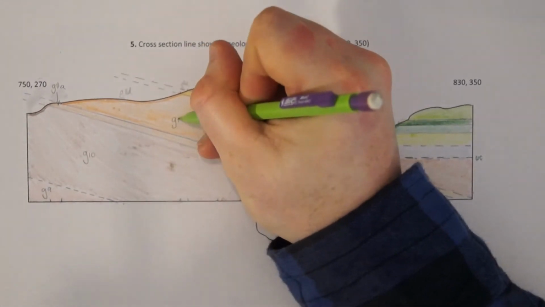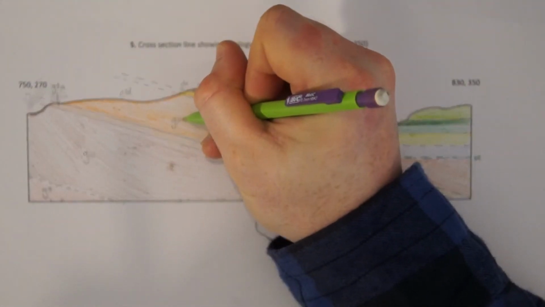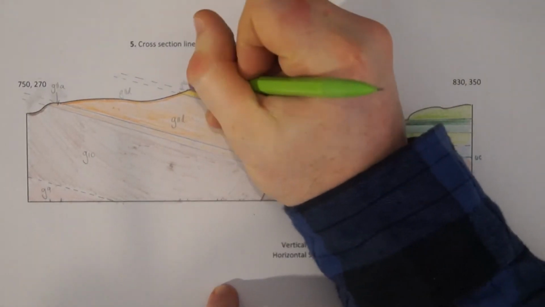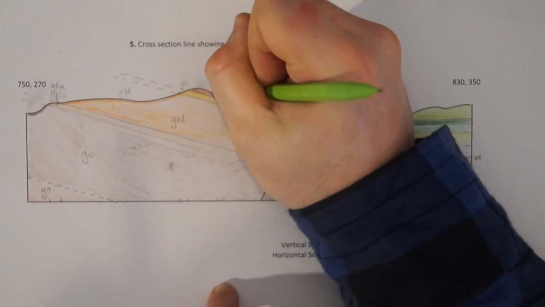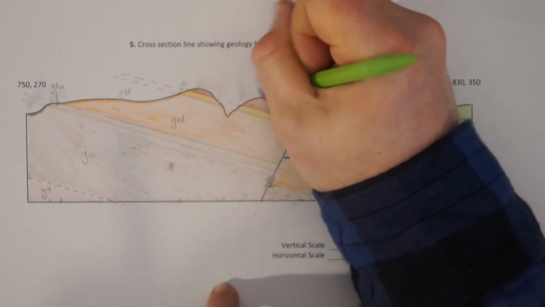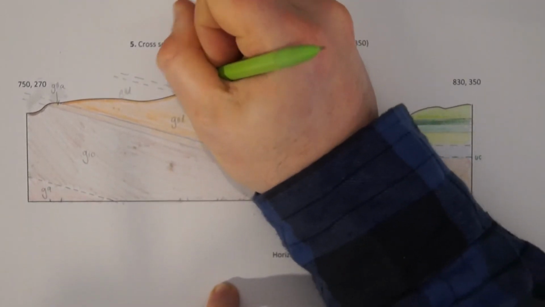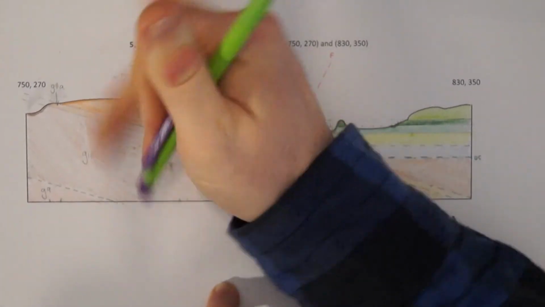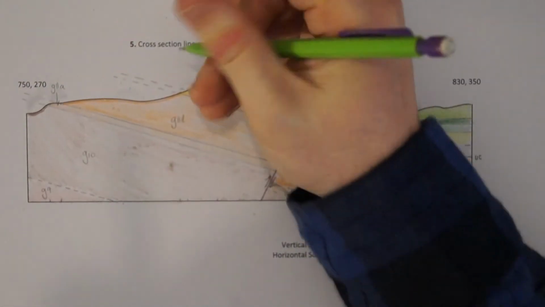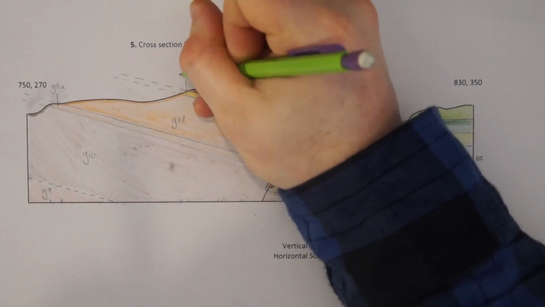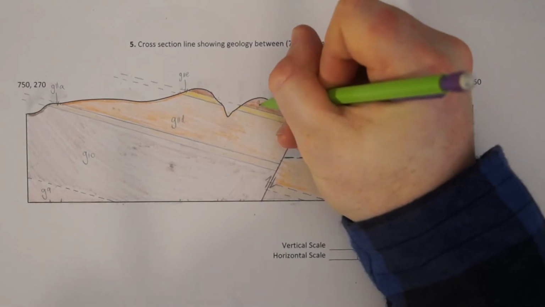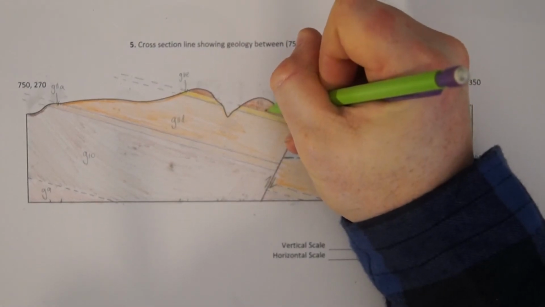Then we're into G11D. Let's get rid of these temporary labels that I left on the surface. They were helpful at the time, but now their time is over. This unit here is G11E, and then this is G11F.